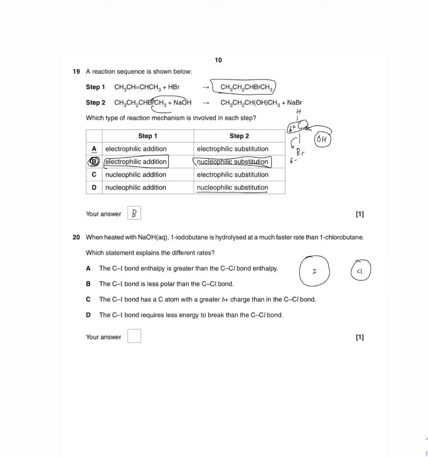A says the C-I bond enthalpy is greater than the C-Cl bond enthalpy. No, it's actually not, because the carbon would be closer to chlorine and much further from the iodine, so the bond enthalpy is greater in the C-Cl bond.